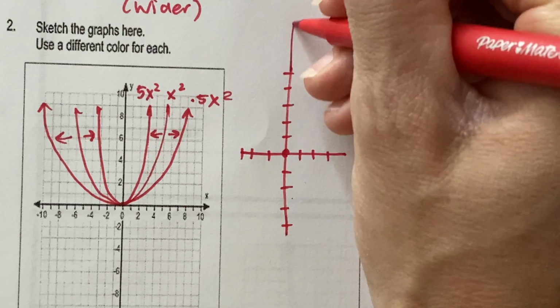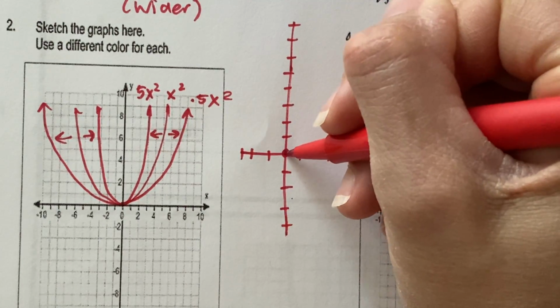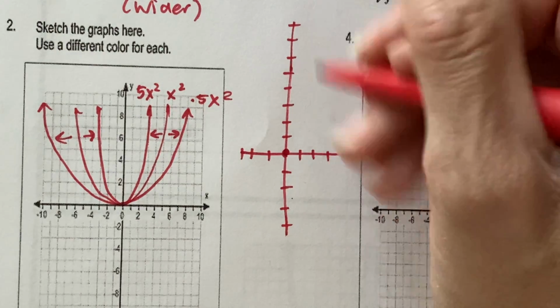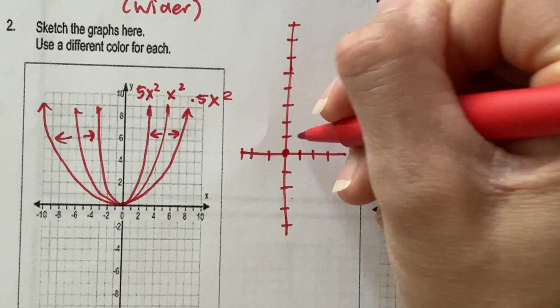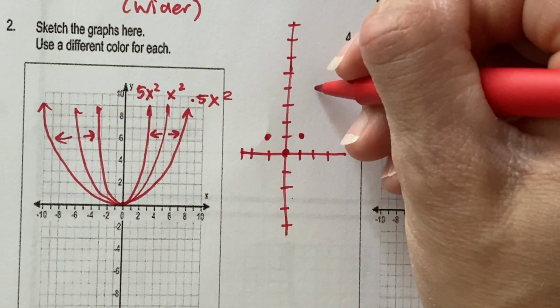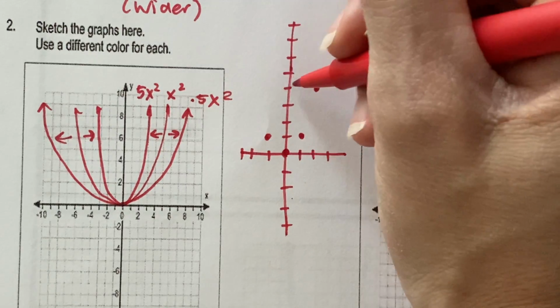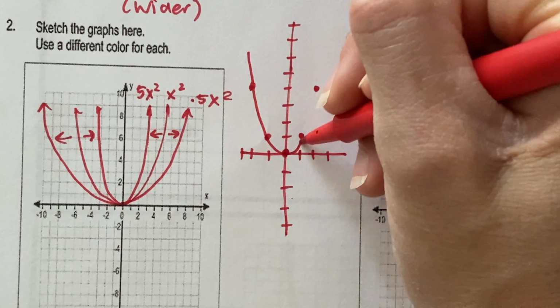Okay, so they all hit 0, 0, right? x squared, just regular x squared. If I have 1 squared, it's 1. Negative 1 squared is 1. 2 squared is 4. Negative 2 squared is also 4. Okay, so that's my graph of x squared.